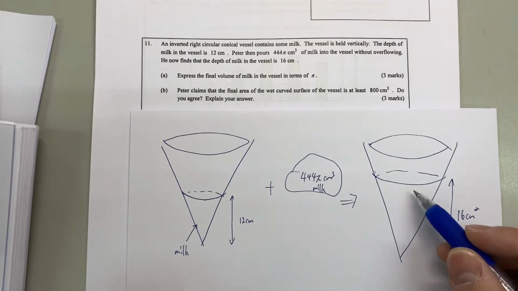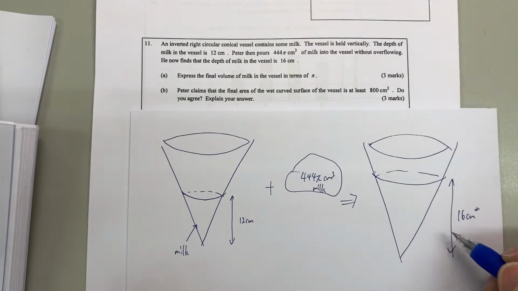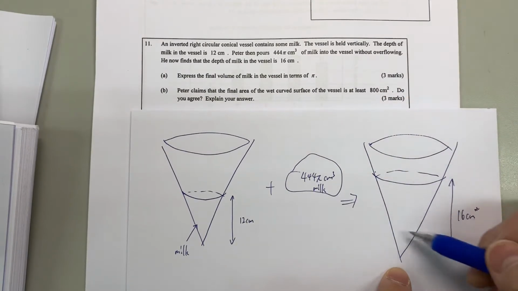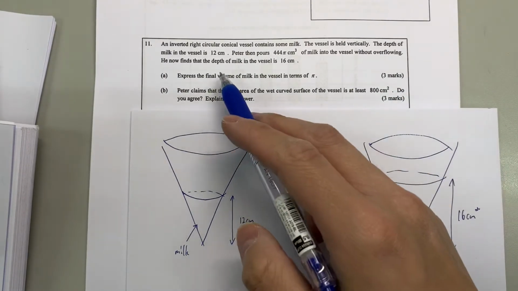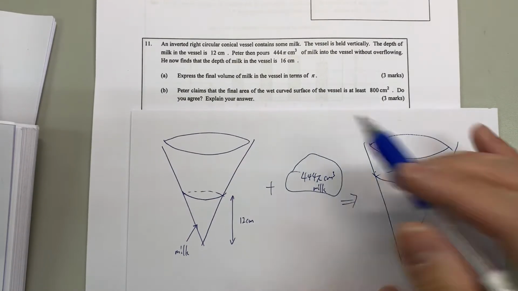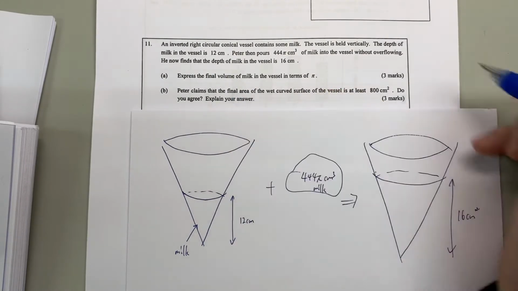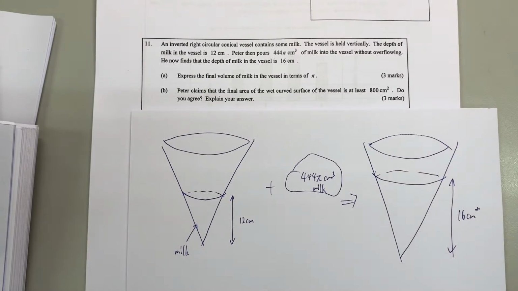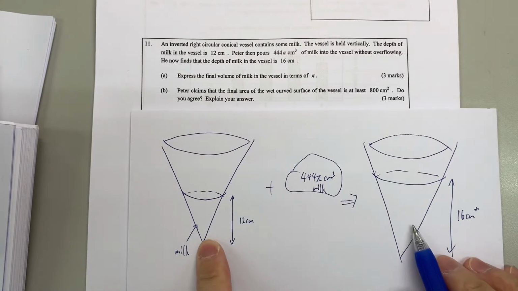And then of course it will become higher, and the milk does not overflow, that means it's still in the container. And then we find that the depth increased from 12 to 16. And then you need to express the final volume. That means what is the total volume here to get the answer. In order to get this one, it's very obvious that these two are similar.